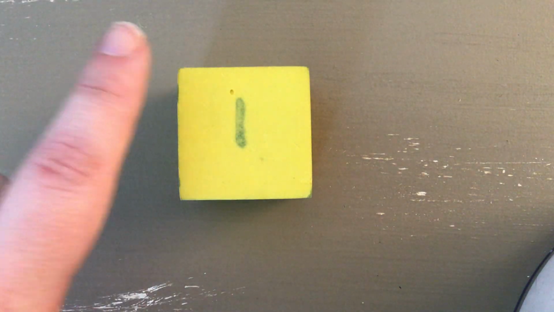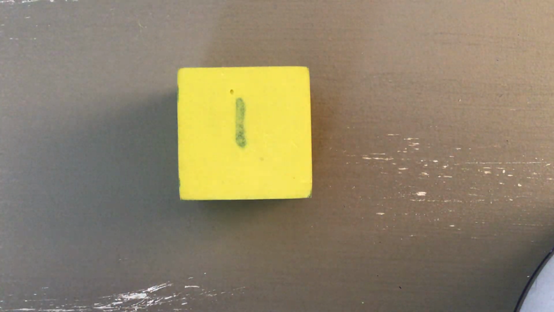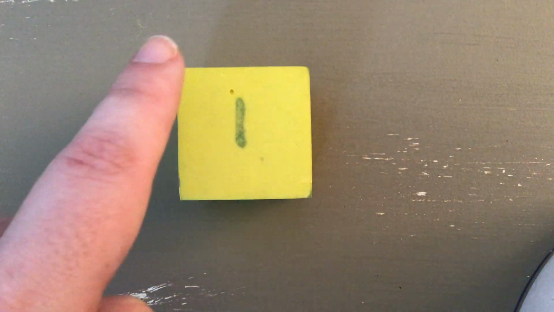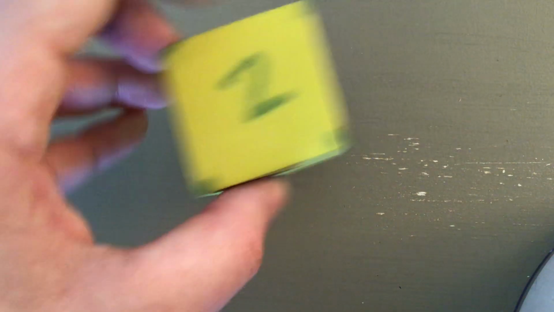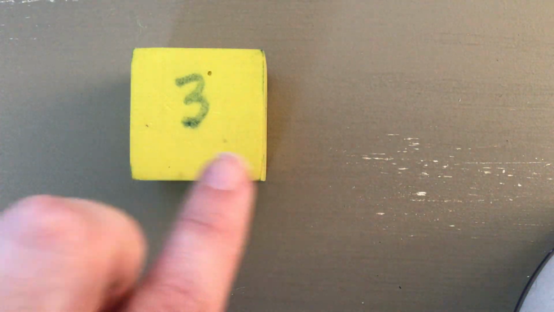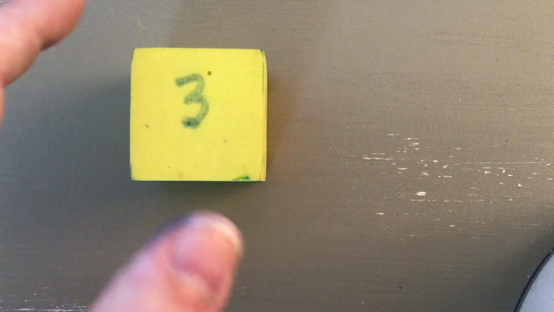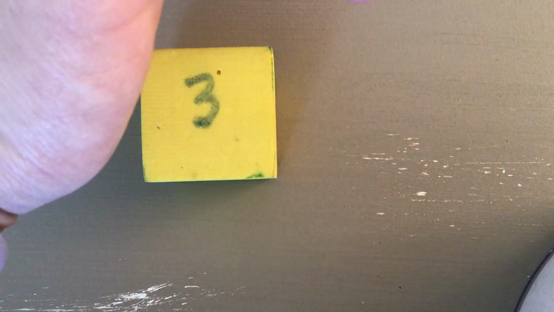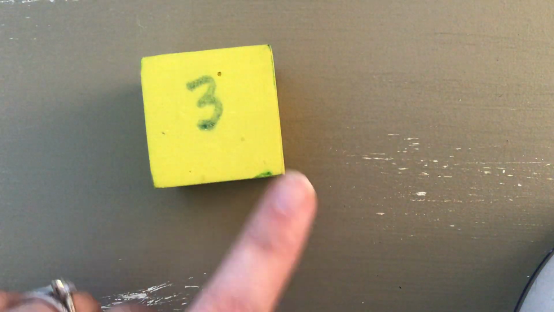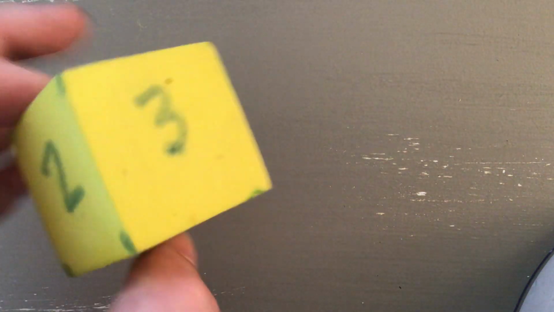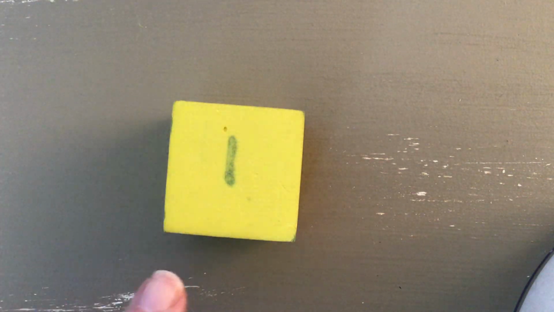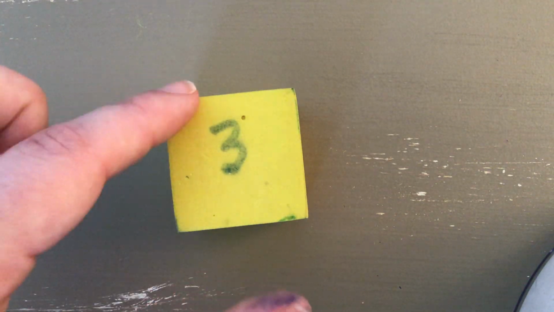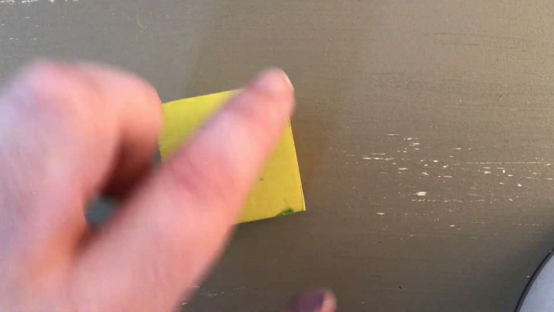So remember, Miss Carmona said she likes to do the top, the bottom, and the sides. Okay? 1, 2, 3, 4. Now the bottom. 5, 6, 7, 8. Now the sides. 9, 10, 11, and then 12. And it also has 8 vertices. 1, 2, 3, 4, 5, 6, 7, 8.